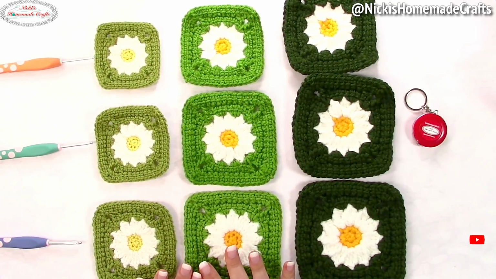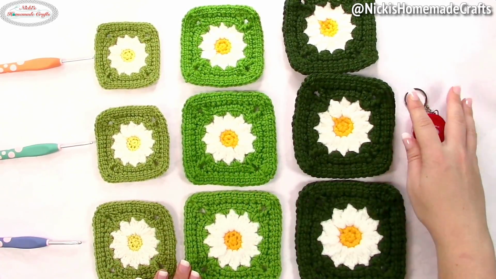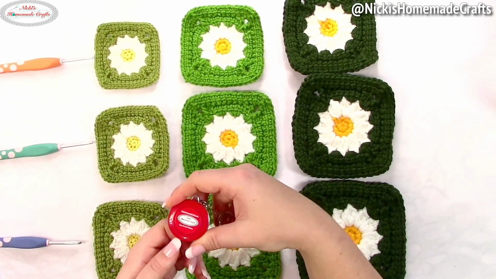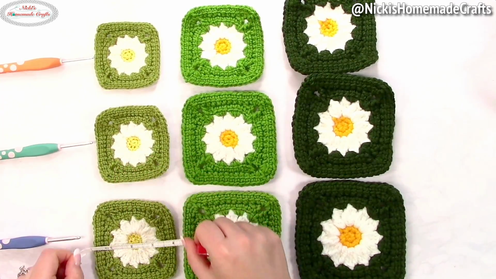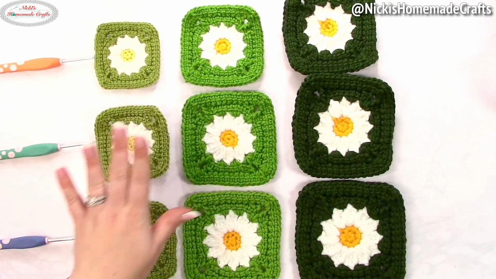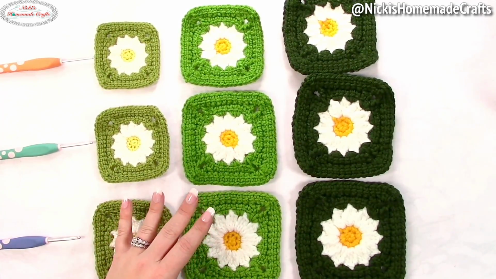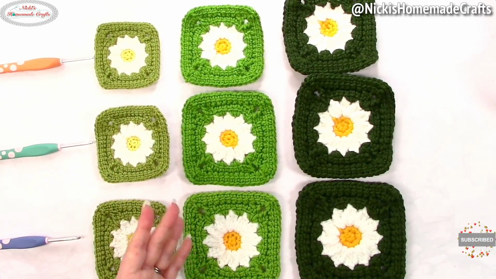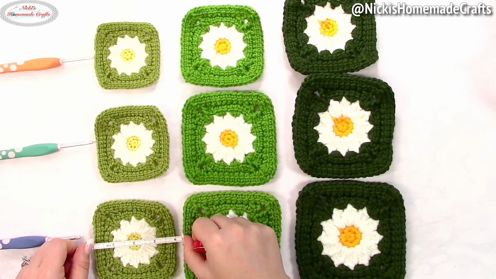So the fun thing is that some of these squares are actually identical to each other in terms of the measurements. So for example, I'm gonna just show you here with my measuring tape. By the way, this has my brand on it. I love it so much. So this one is 4 inches in each direction. It's a square, so obviously I have not blocked any of them. So I wanted you to see the unblocked version of these squares, because sometimes that can be a little bit more helpful, because as you are crocheting, you want to know which one is the exact same size as another, okay? So as I said, this one is 4 inches.